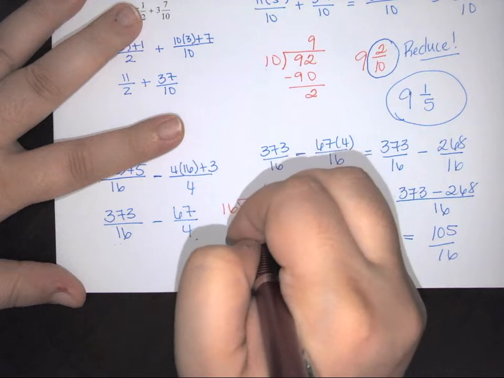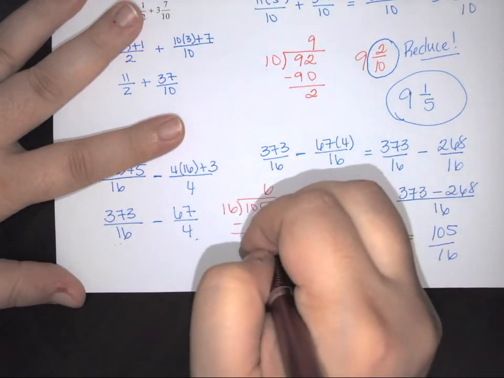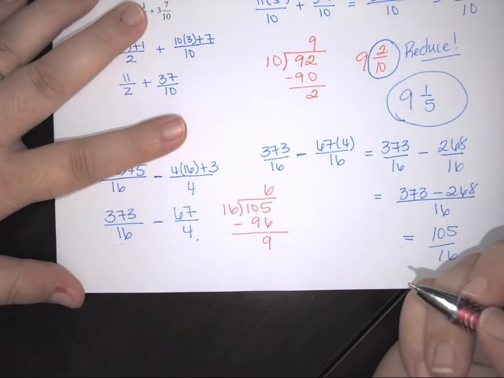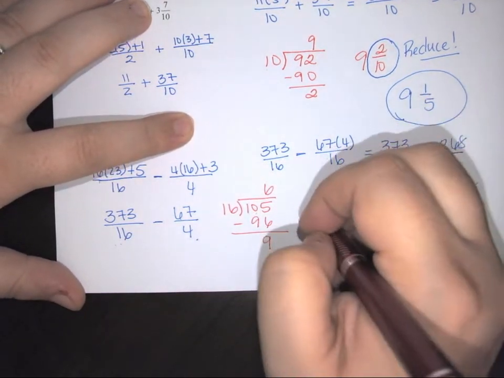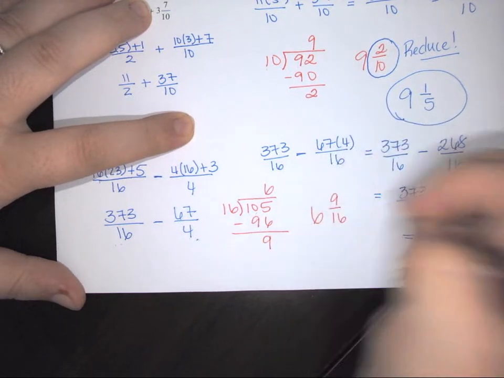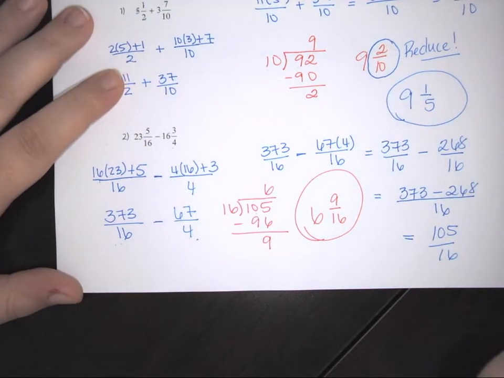16 times 6 gives me my 96. When I subtract that away, I'm left with 9. 16 does not go into 9. So this is going to give me 6 and 9 over 16. And that is my result.